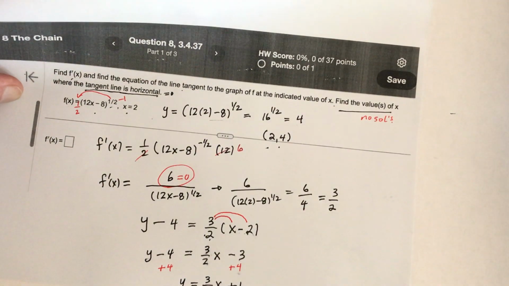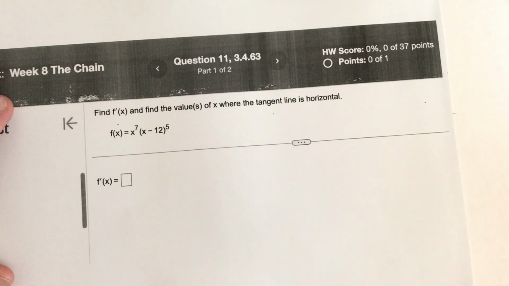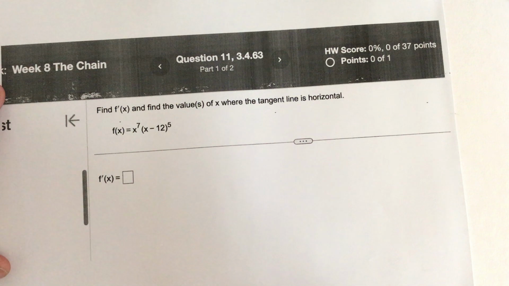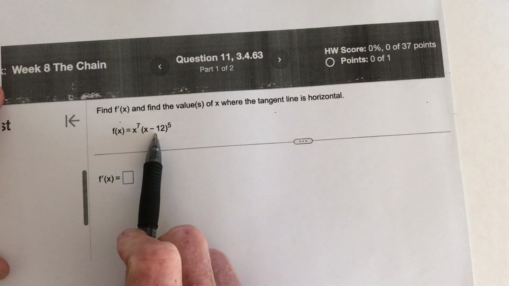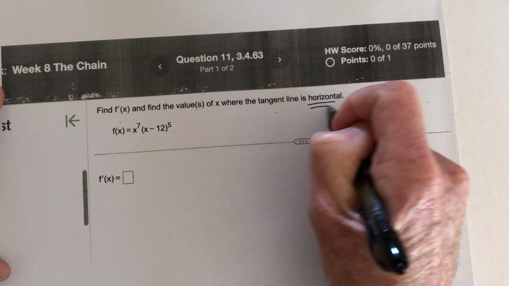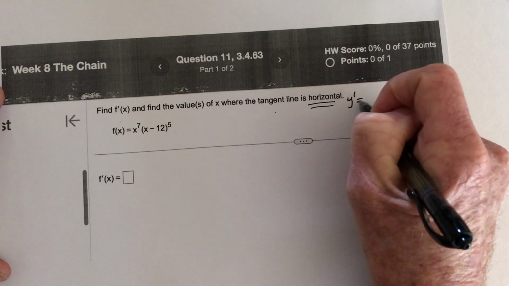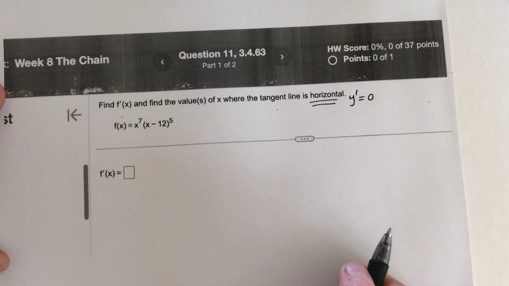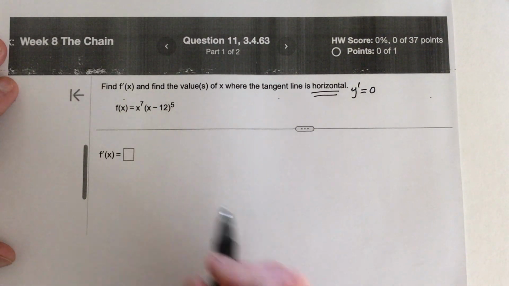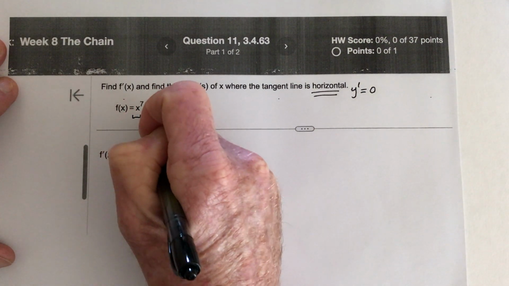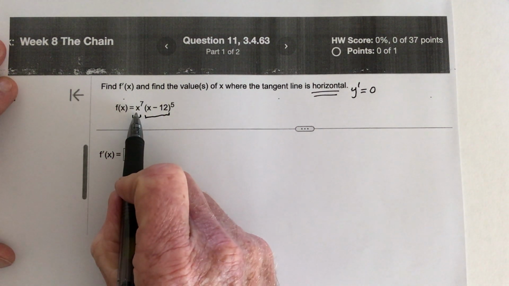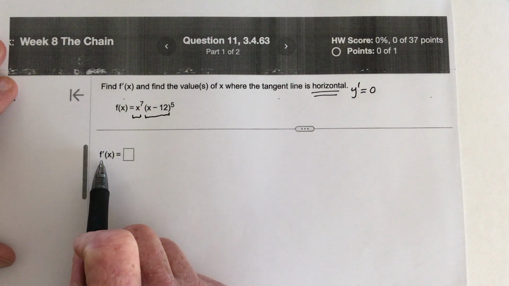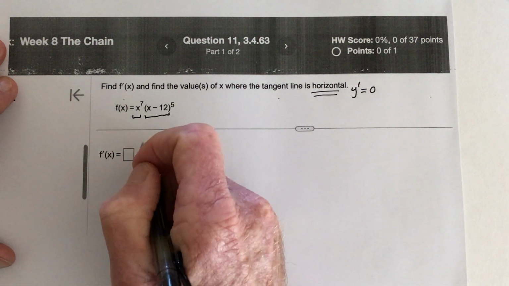Okay, then on to the next example, number 11. The reason I chose this one is not only do we get to do the product rule and the chain rule, but again, horizontal tangent line means when does the derivative equal 0? So for this one, we need to use the product rule. That means take the derivative of the first one. They already said f prime equals, so I'm just going to write the derivative.